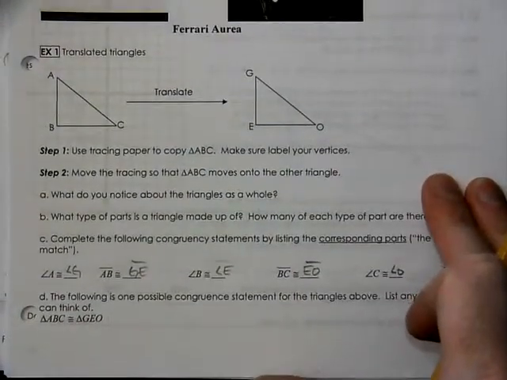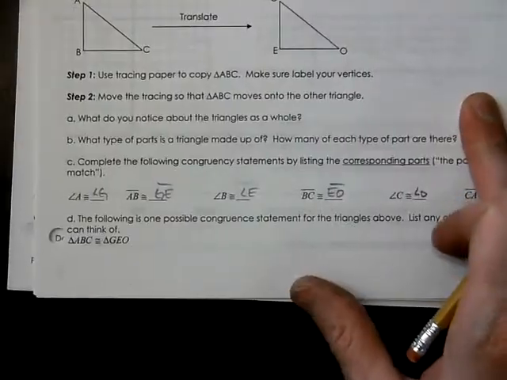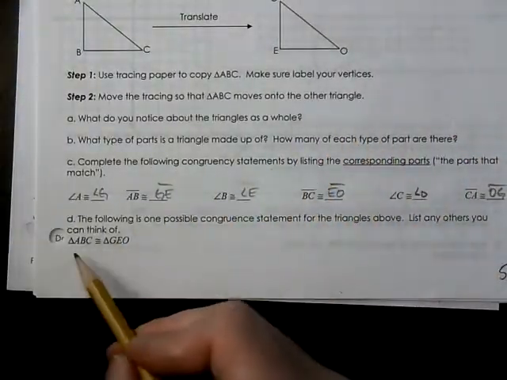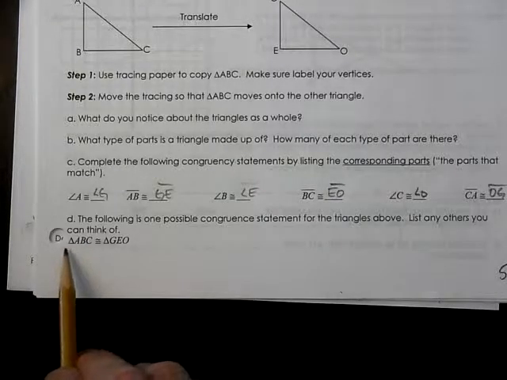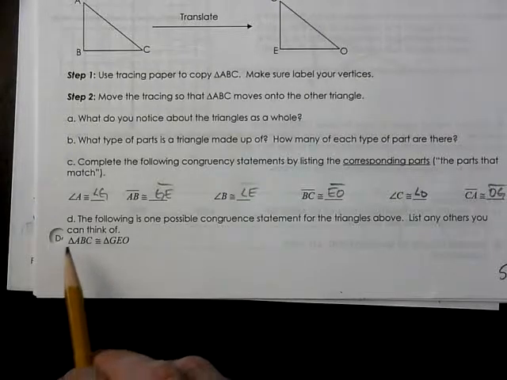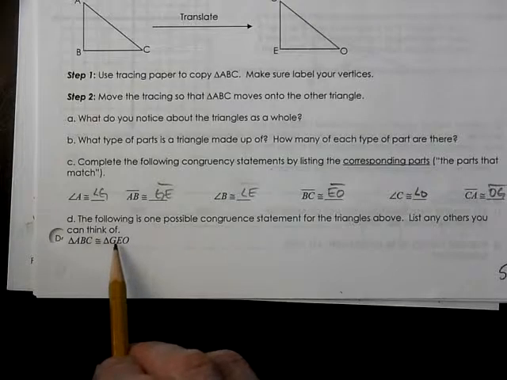When we do that, there's something called a congruence statement. A congruence statement is when you take the name of a triangle, or any polygon for that matter, but in this case a triangle, and you make it congruent to a second triangle.